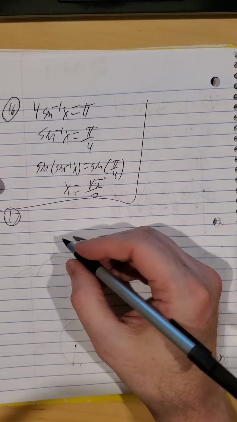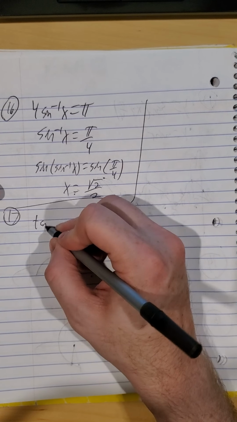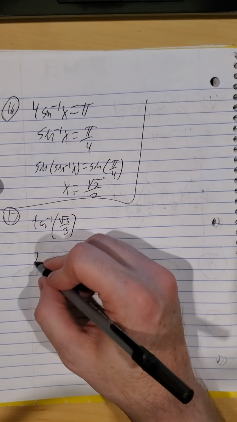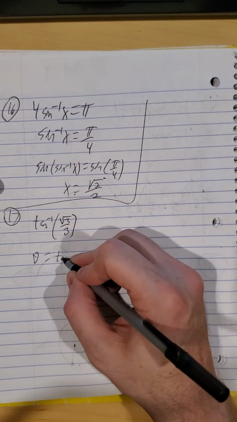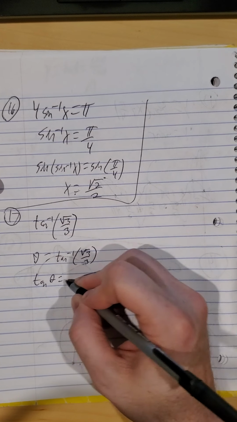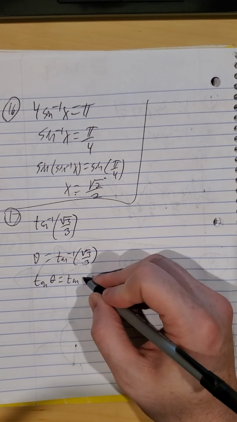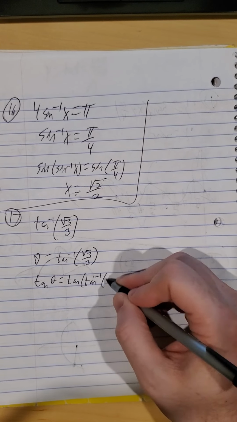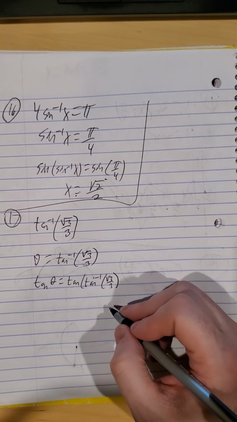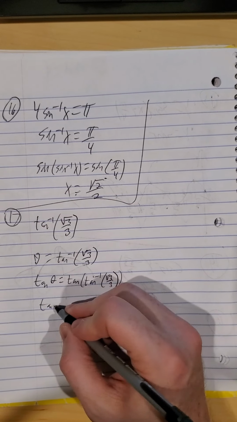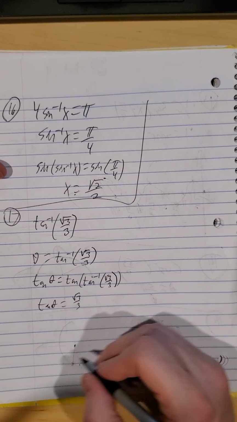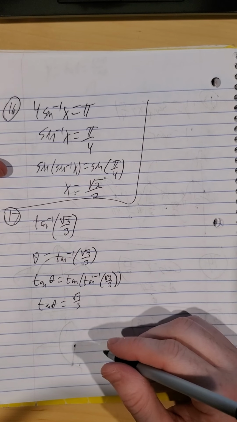17, we're looking for the arctangent of √3 over 3. So if theta is the arctan of √3 over 3, tan theta is tangent of the arctan of √3 over 3. So tangent theta is root 3 over 3. So they're asking what angle has a tangent value of root 3 over 3.